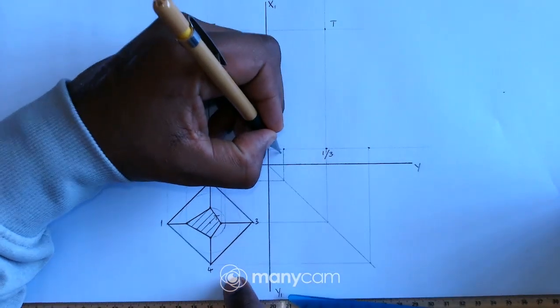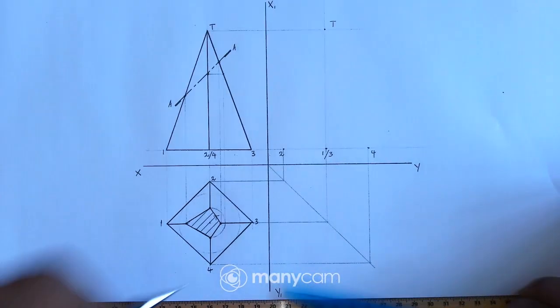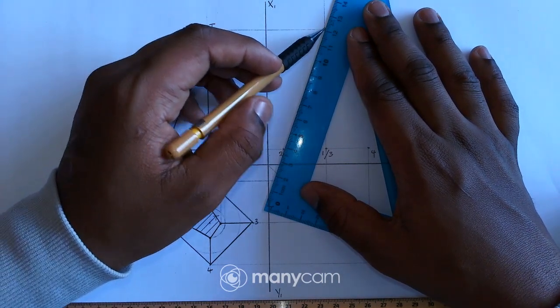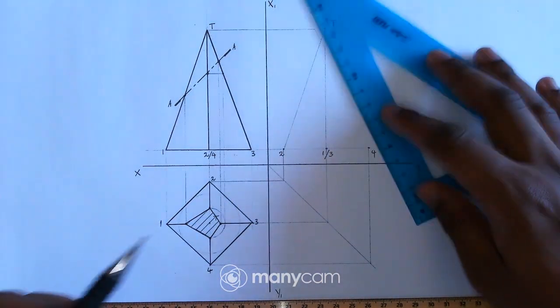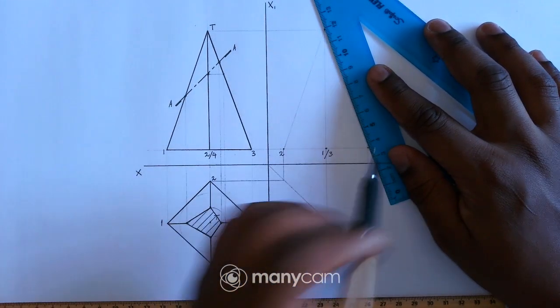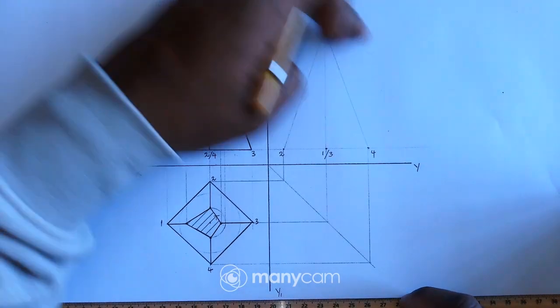So this is point 2, and then this is 4. So now I can just connect the points there in light construction first, like that, like that. So this is our left view in light construction.